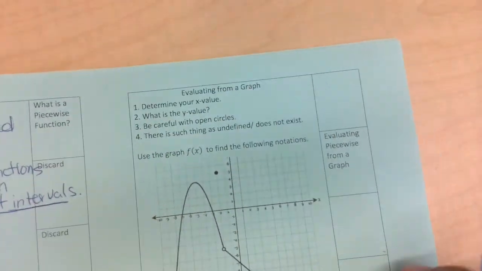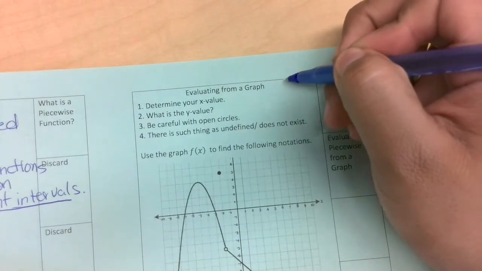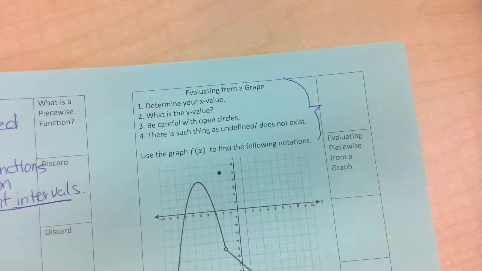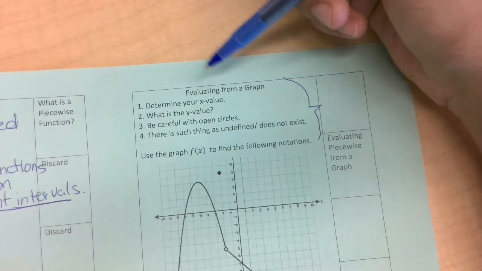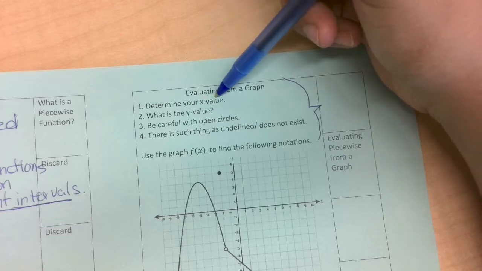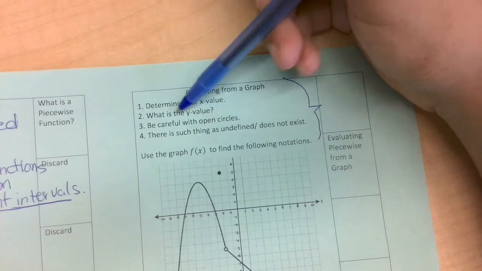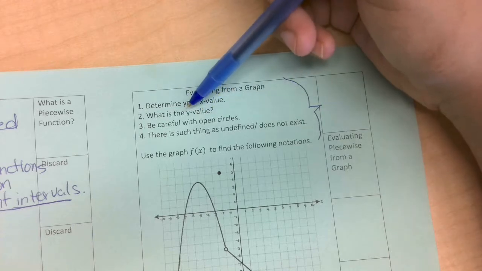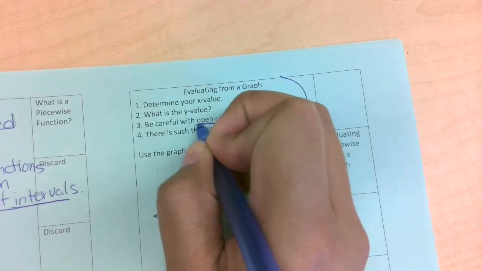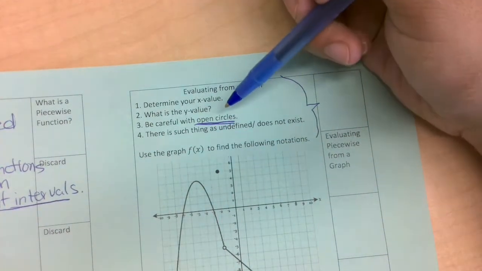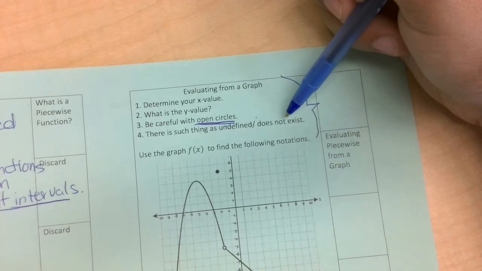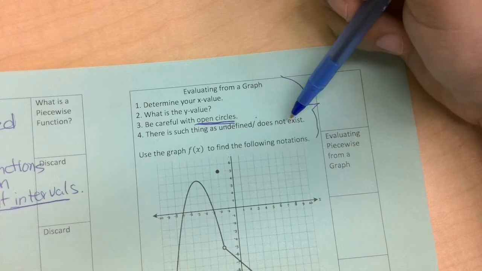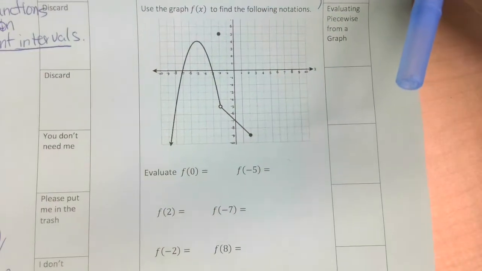So first we're going to talk about evaluating it from a graph. If I were you, I would write down these steps, 1 through 4. Pause the video and write it down. All right, so we're going to be evaluating the function from a graph. First, we need to determine which x value we're looking for. Then, after we find the x value, we can find the y value. One thing to always look out for is the open circles. Be careful with the open circles. And another thing that could happen is that it could be undefined or does not exist. We're going to do an example with that, so if that doesn't quite make sense just yet, do not worry. So let's go ahead and try the examples on the bottom.